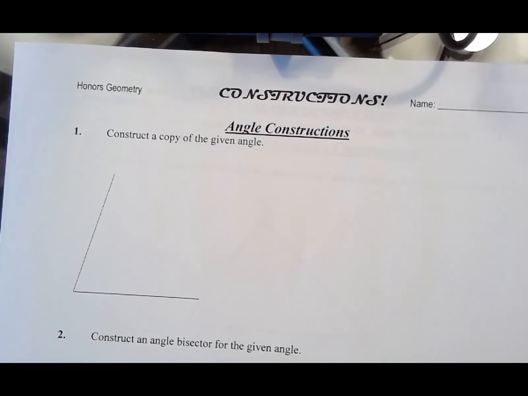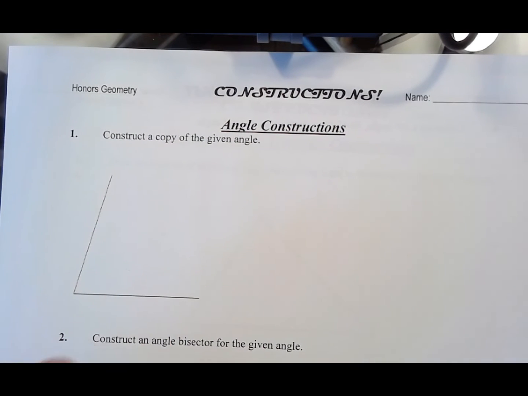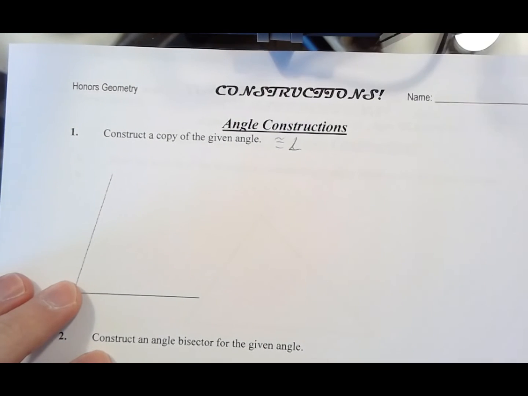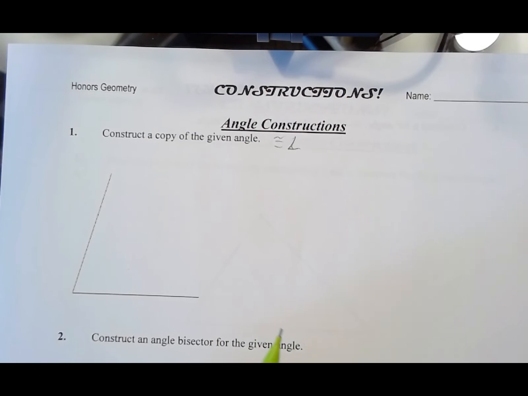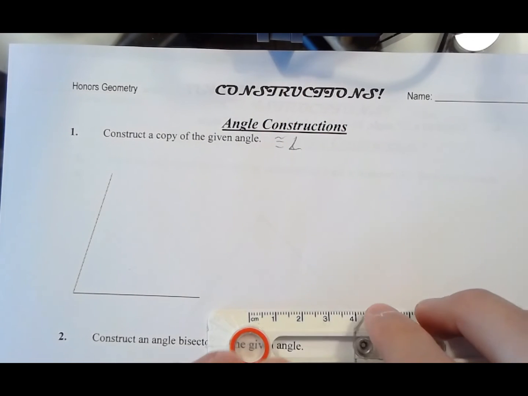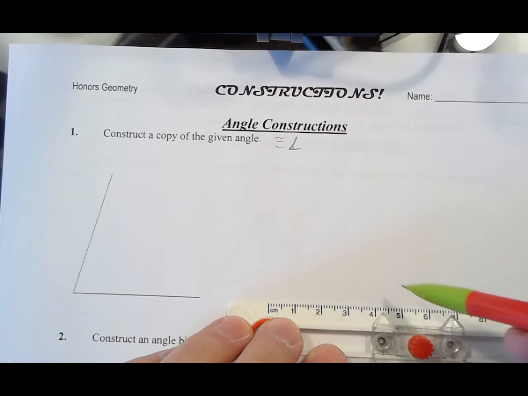Okay, Mr. Hunt here with angle constructions. I'm going to do number one, construct a copy of the given angle, or in other words, make a congruent angle. We actually did this one previously in 5A, making an angle copy method for a parallel line. So it's actually the same one, but it looks a little different.